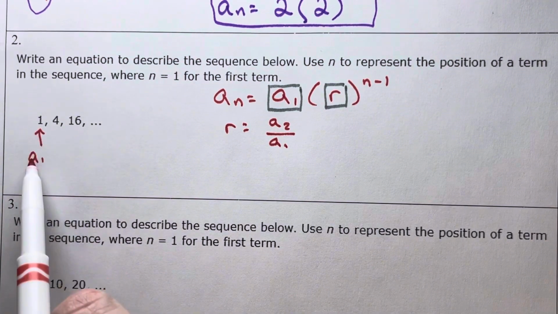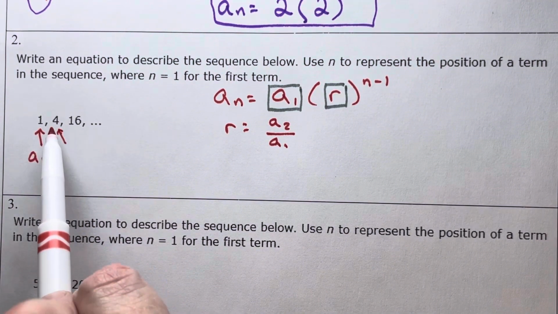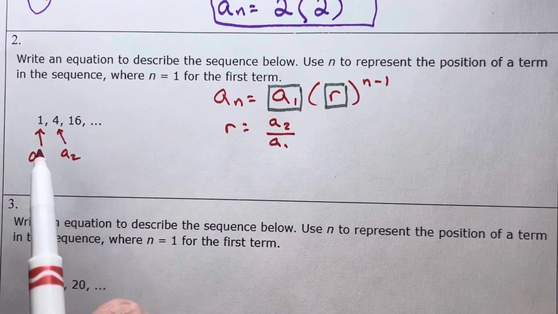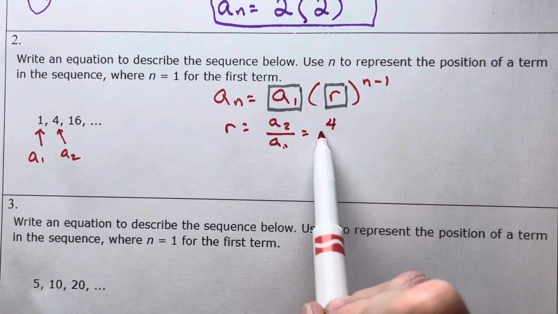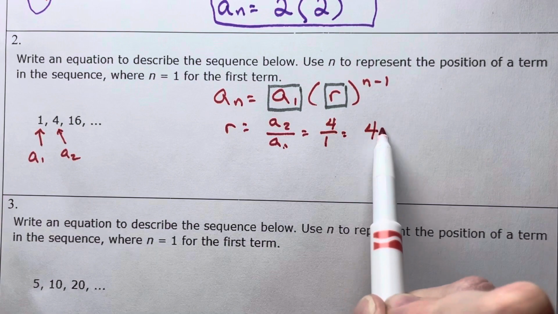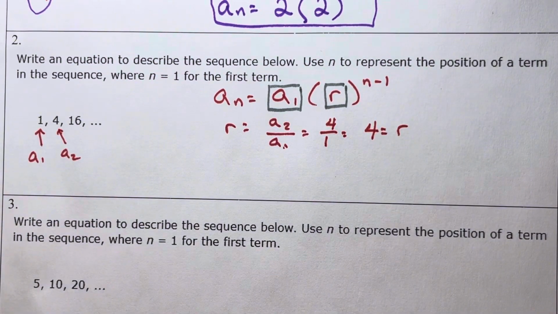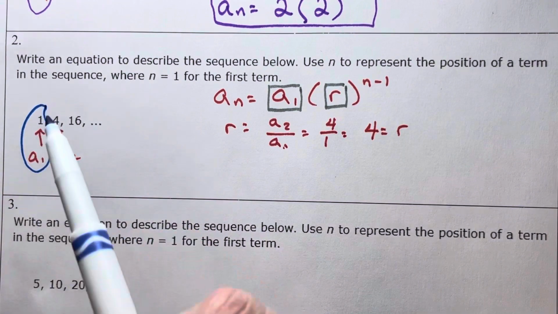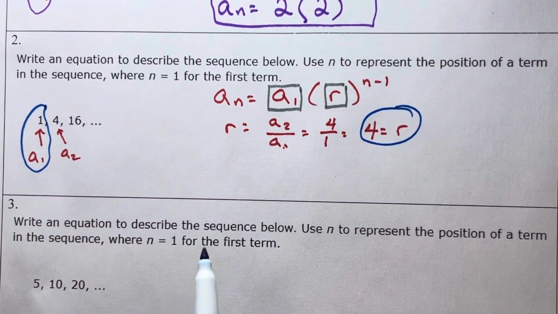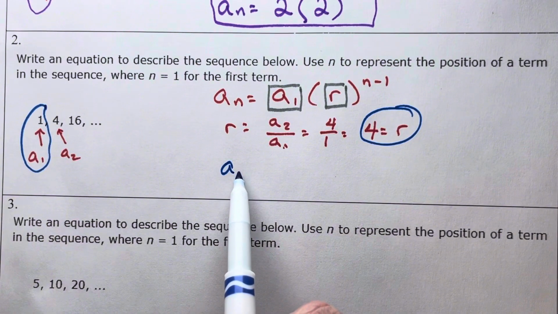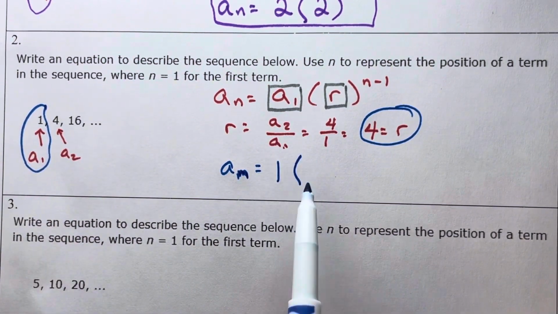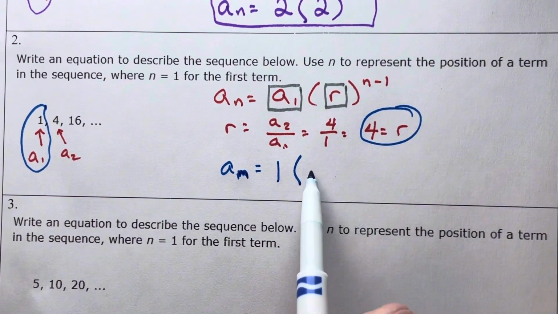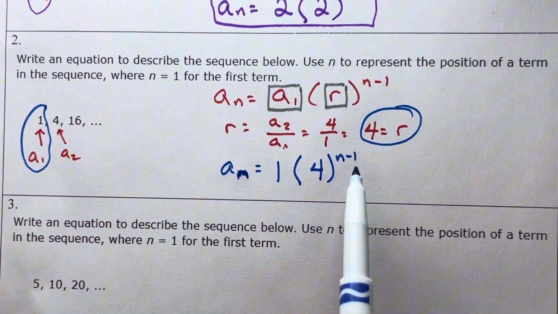If 1 is our first term, then we quickly see that our second term has a value of 4. So our second term divided by our first term is 4 divided by 1, which is just 4. Okay. So now that I have my first term and my r, let's go use them. The geometric sequence that we have is going to be a sub 1, which is 1, times the quantity of r, which is 4, to the n minus 1 power.